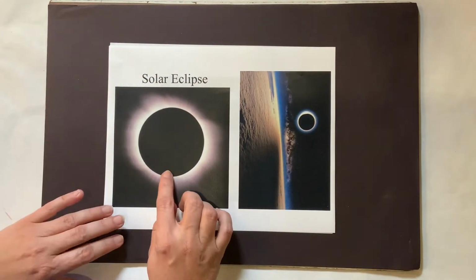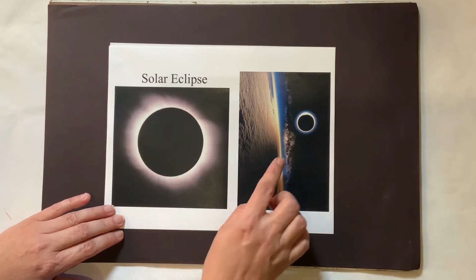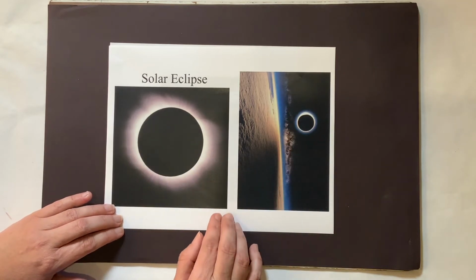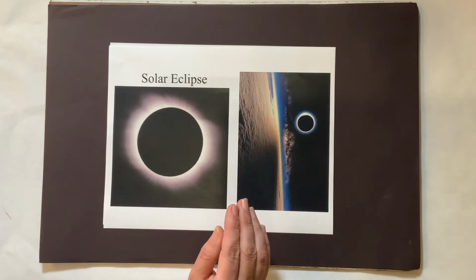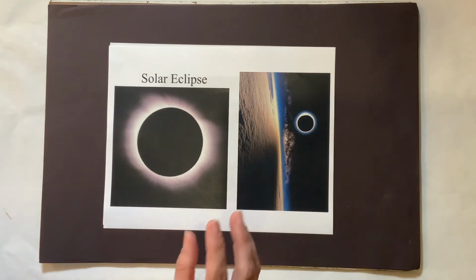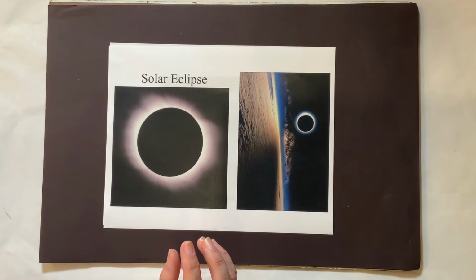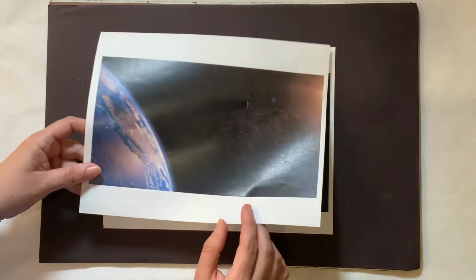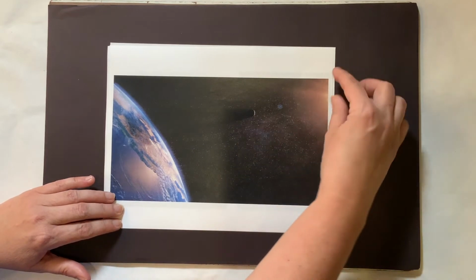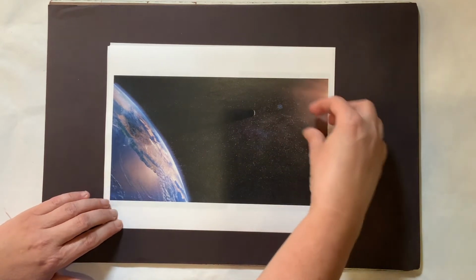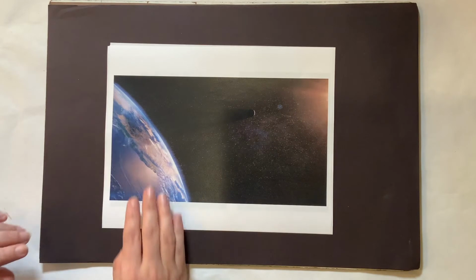Here's our eclipse. You know what happens before an eclipse? That's when the moon gets in between the earth and the sun. Let me show you this. This is the moon. And over here where it's kind of bright, that is the sun. And here's the earth.